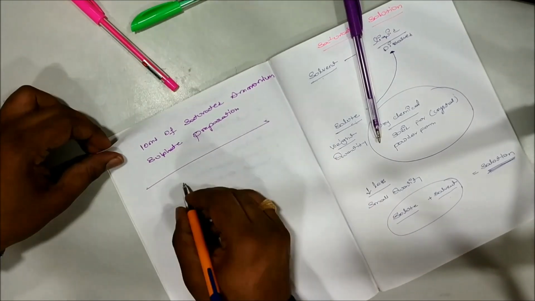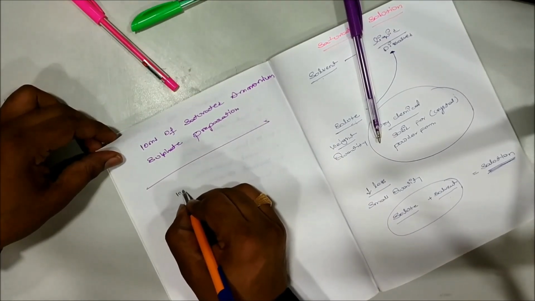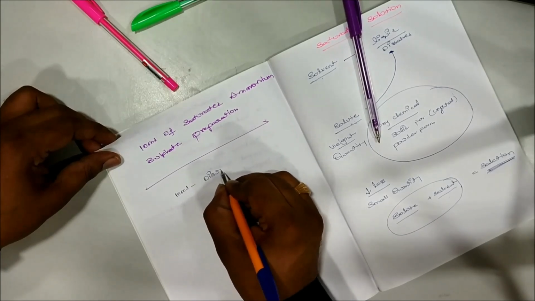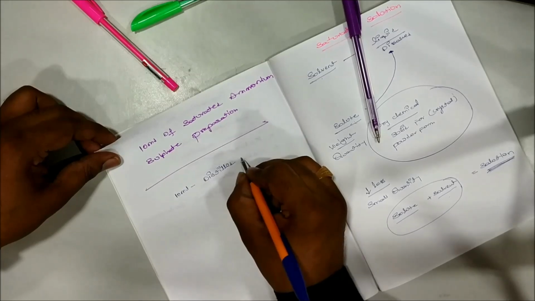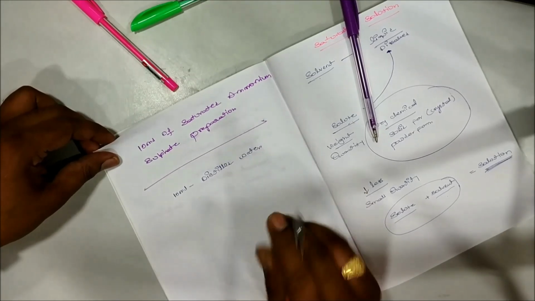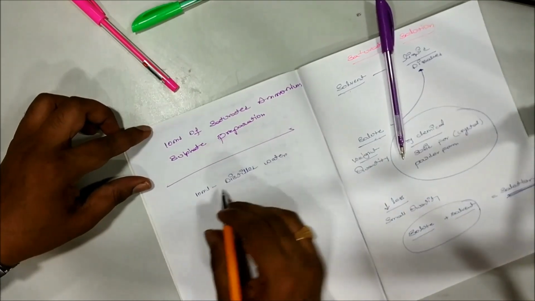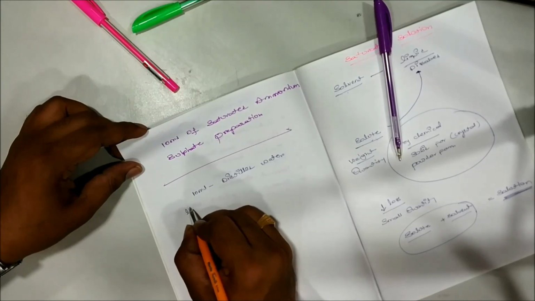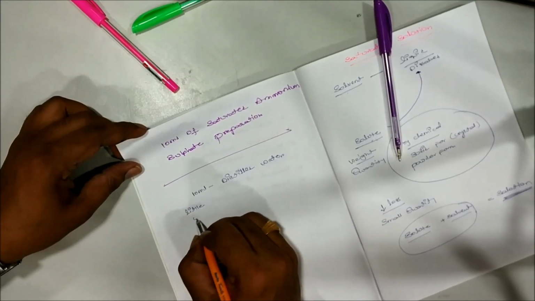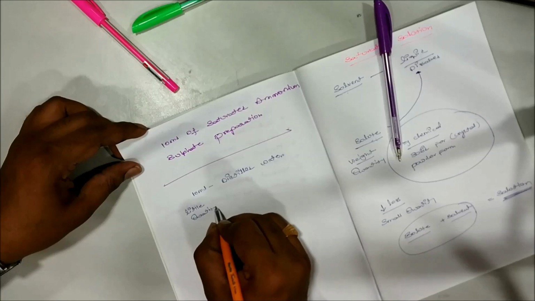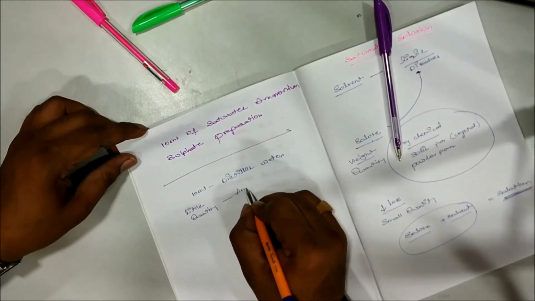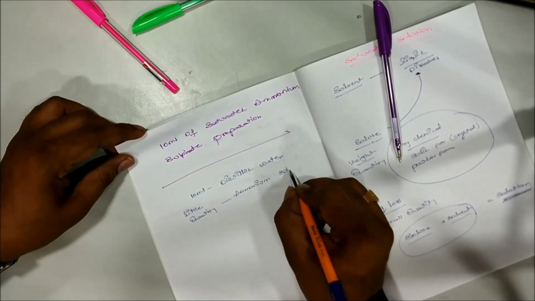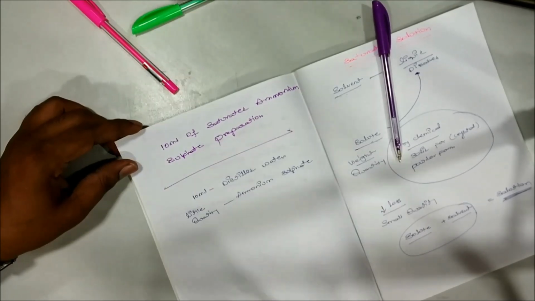So what to do? First we have to take 10 ml of distilled water and little quantity of ammonium sulfate.